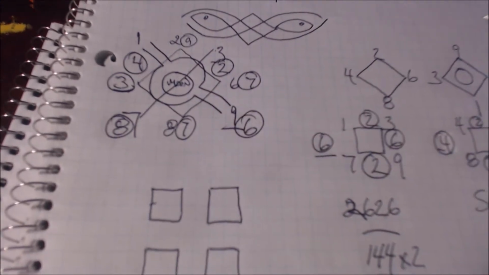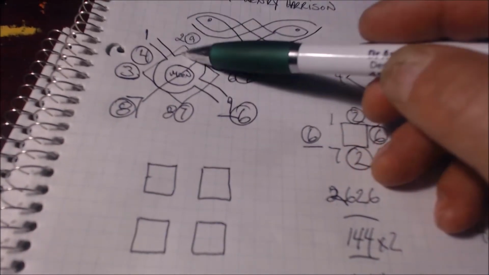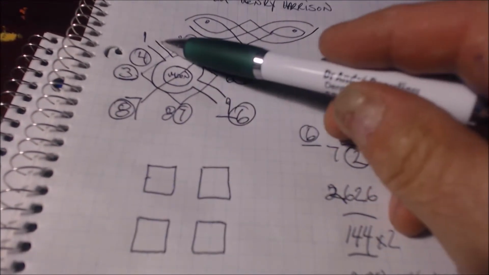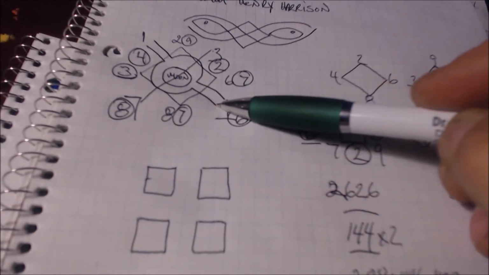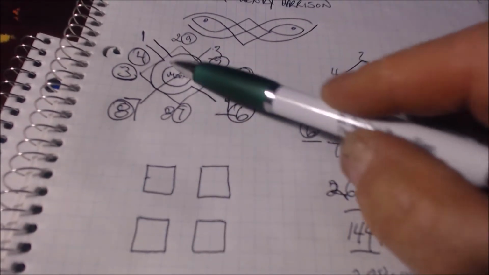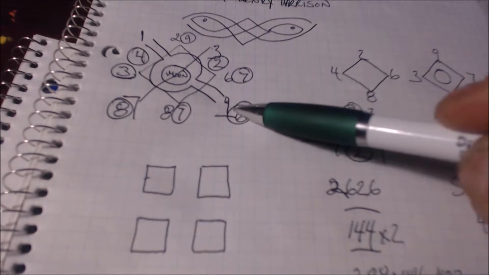Why does it take 8 numbers? Well, we're going to show you exactly what happens is because we're going around to get to 9. We're going around to get to 9. So it's 1 to 5 equals 4, 5 to 9 equals 4.